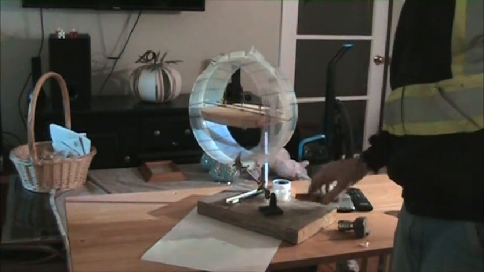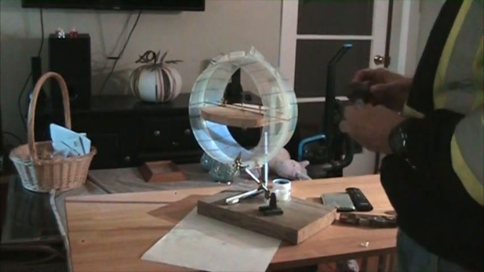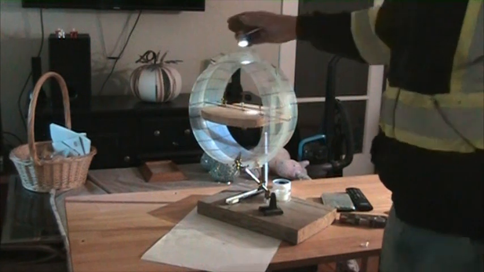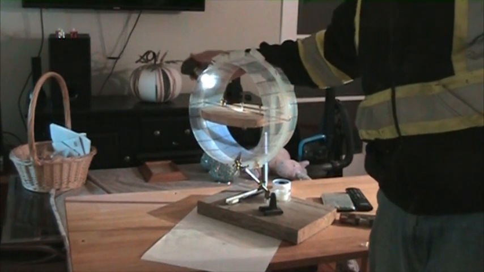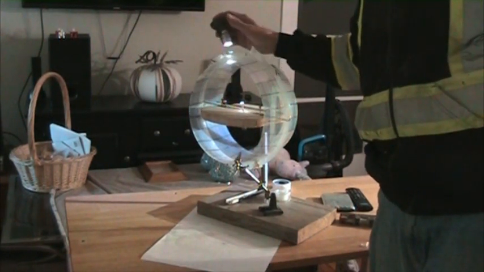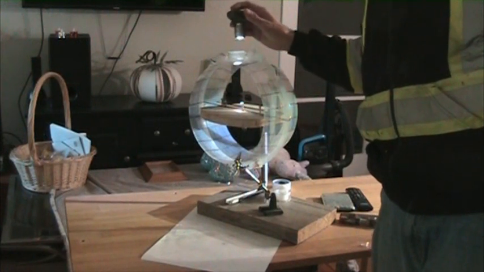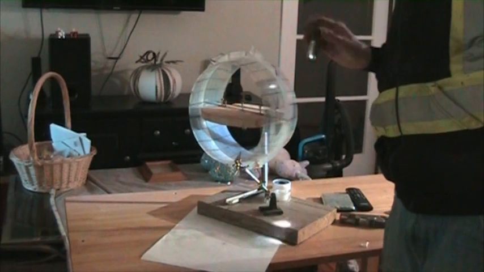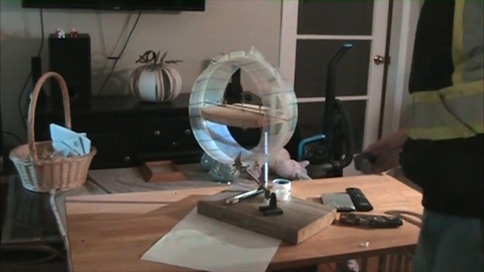So you don't even need a pointer, or this is the other thing I have. It's off a, not off a bike, off a headlamp, miner's light, and it shows the shadows with this one. So that's the equator.